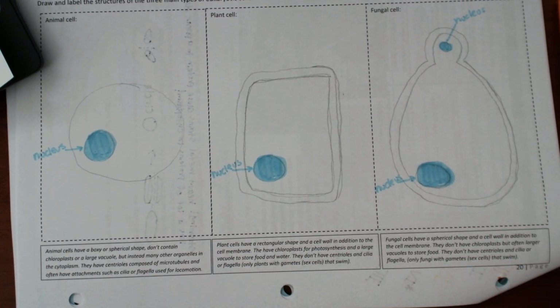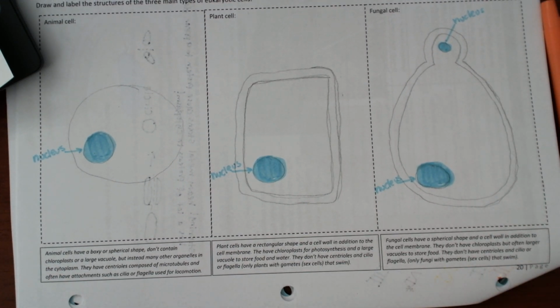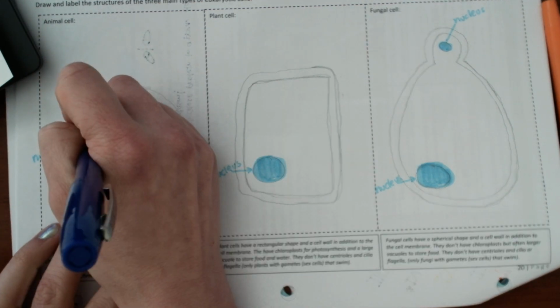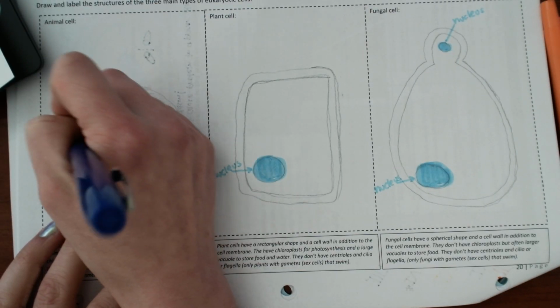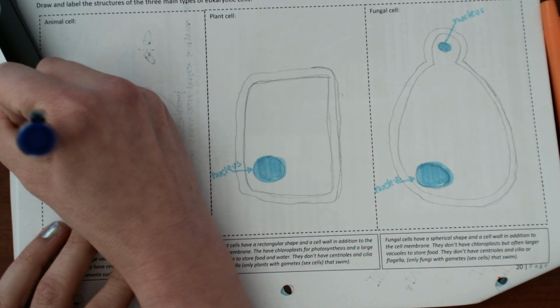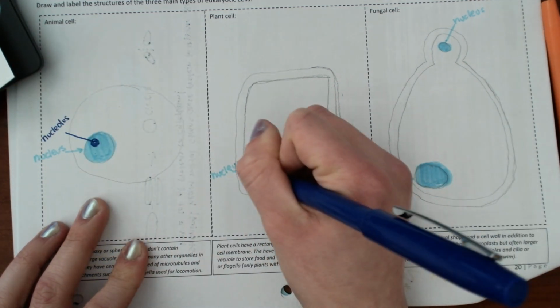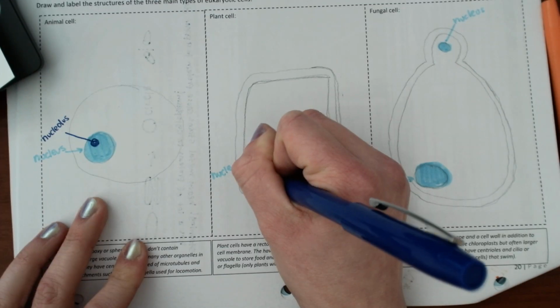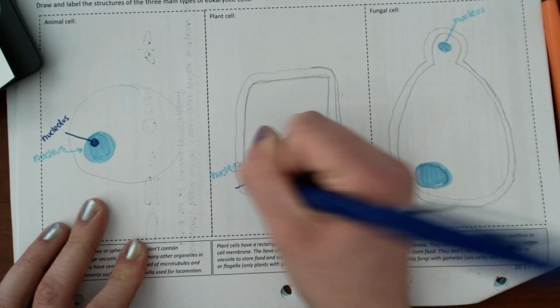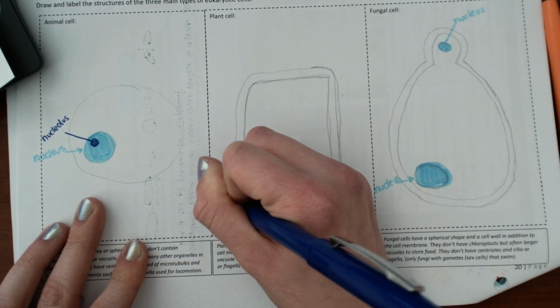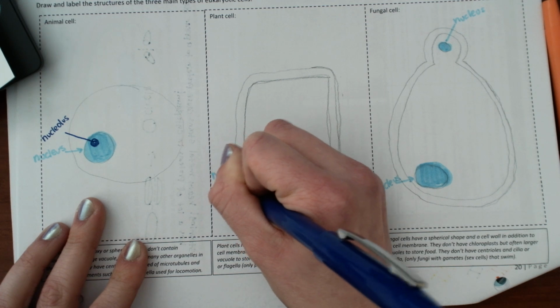Alright. And then within your nucleus, you have several different pieces. You have your nucleolus. Nucleolus. We'll draw it down here on this one for no reason.